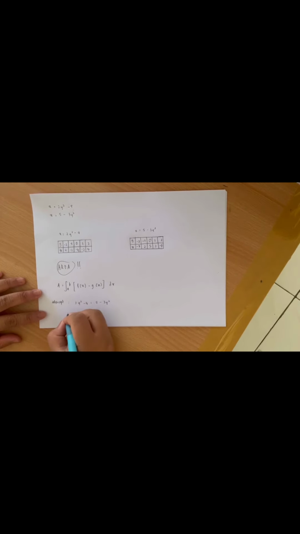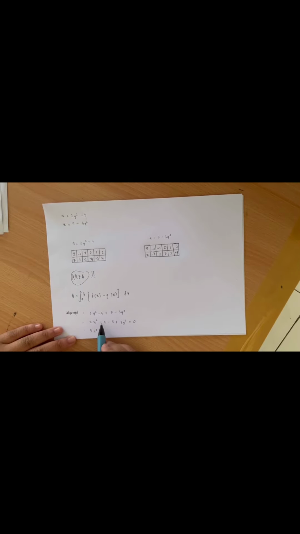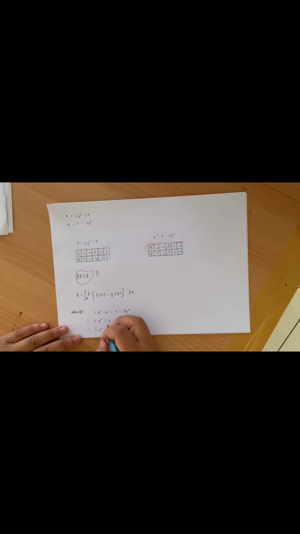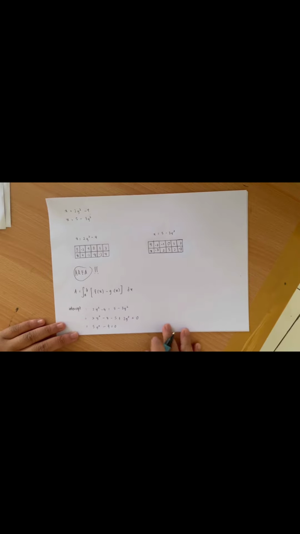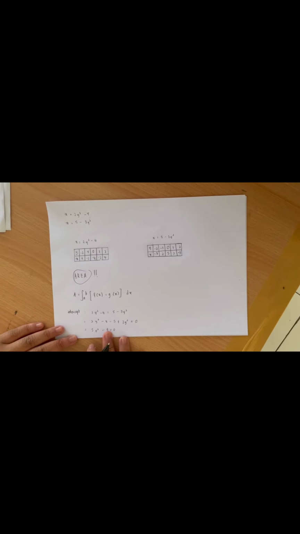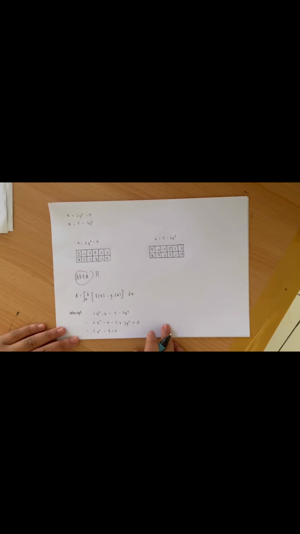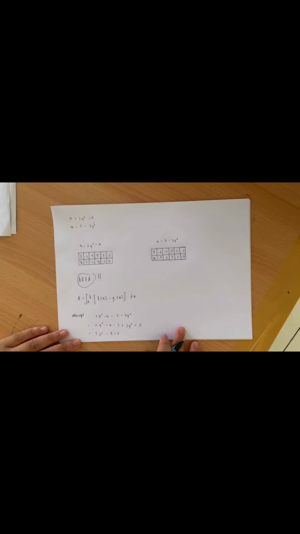So we need to rearrange this, and we will get 5y power of 2 minus 9 equal to 0. So here we need to use calculator EQN degree 2 to find the intercept.